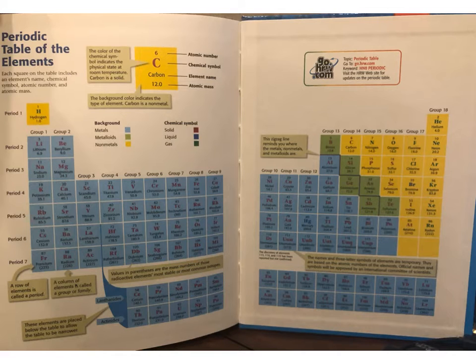So, first of all, this part in your book explains to you what each of these things mean. So the C is the chemical symbol for carbon. So you can see all along here, these are the chemical symbols. It'll even tell you what it is, which is super helpful because some of them, like gold, for example, is AU. So unless we take the time to memorize those, we wouldn't necessarily know that. So it's helpful for that.